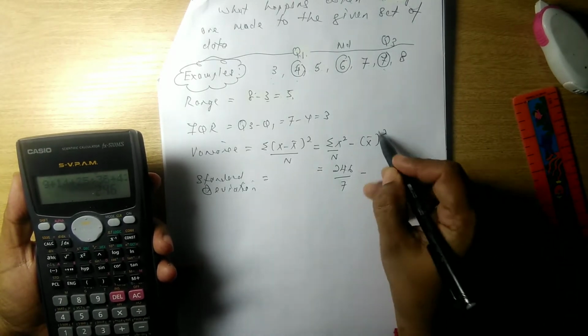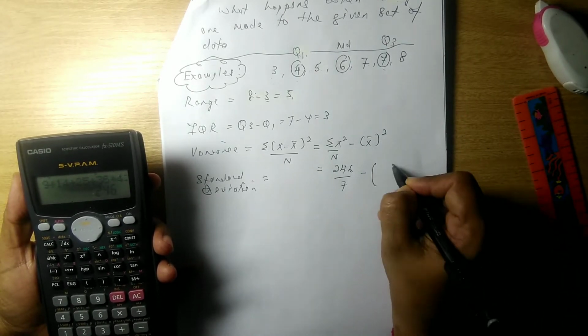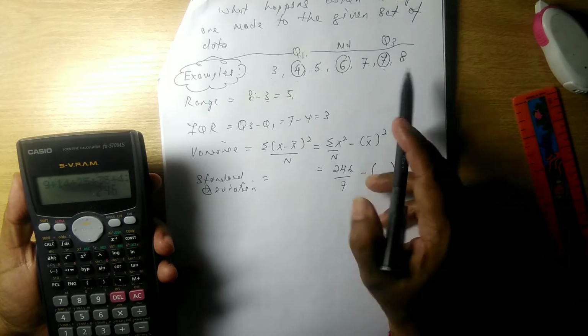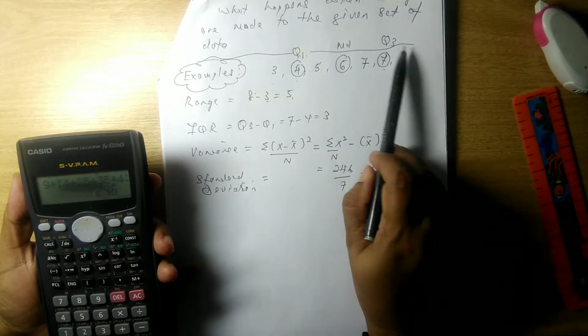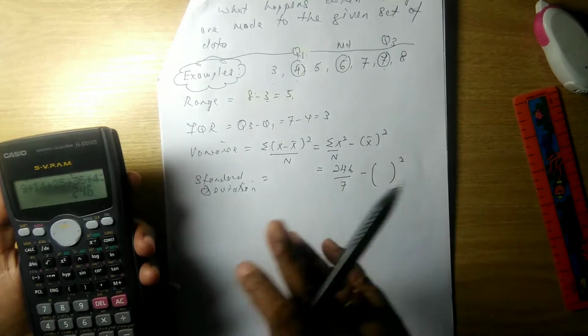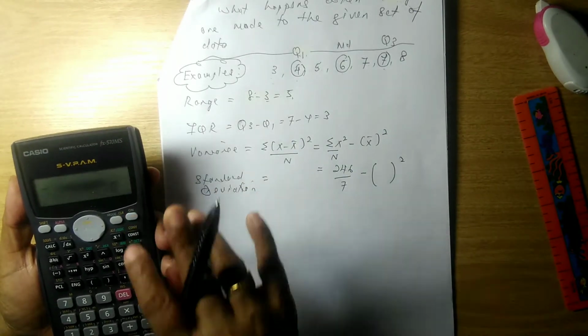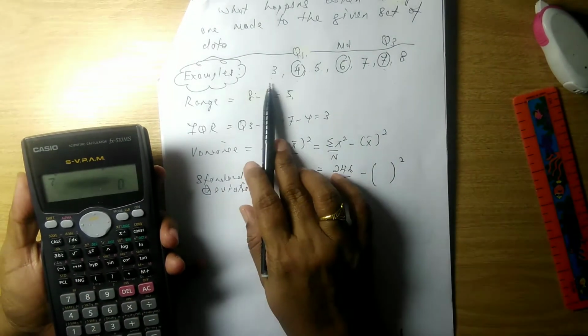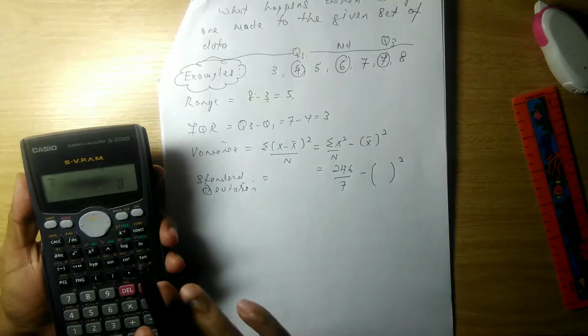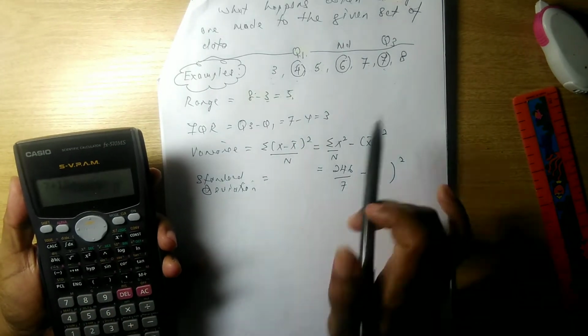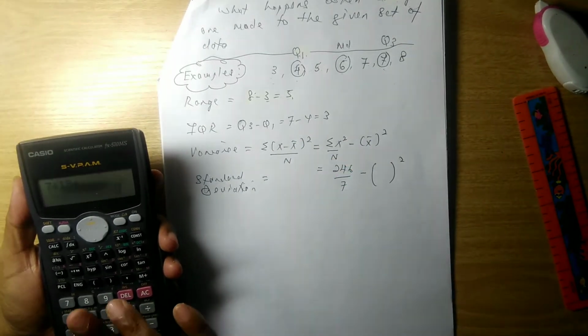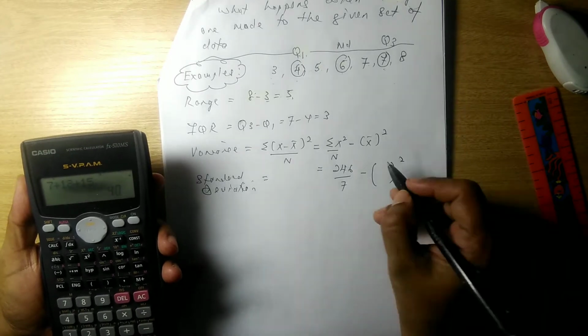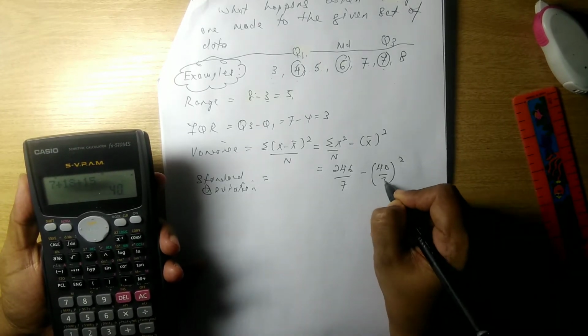Now we calculate the mean. The mean is we add up all the values and divide by 7. So it's 40 over 7.